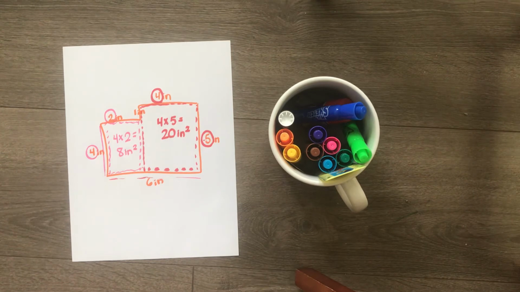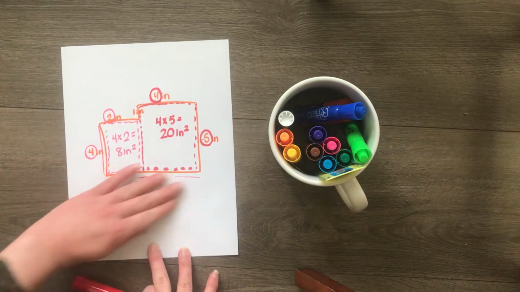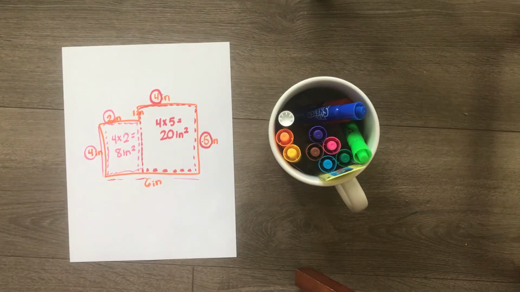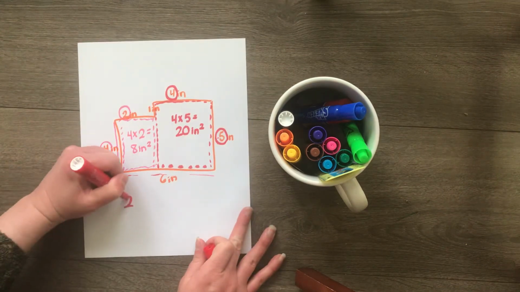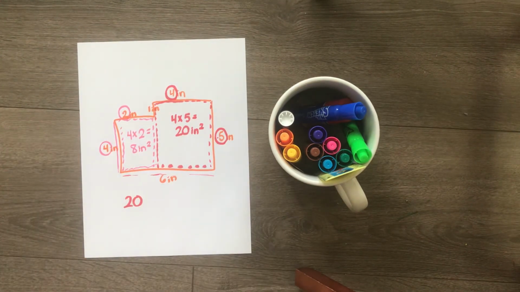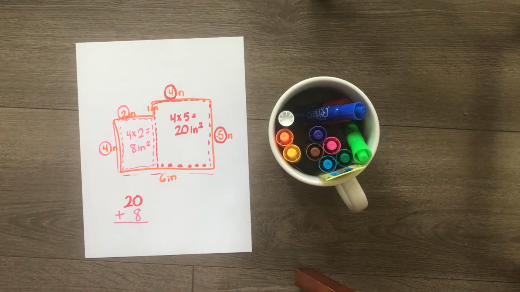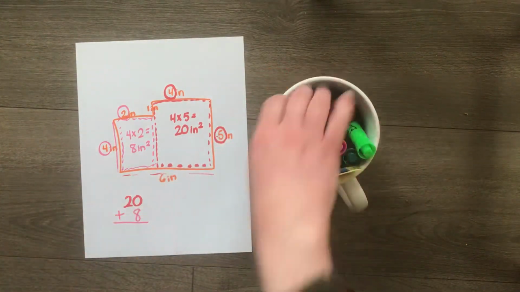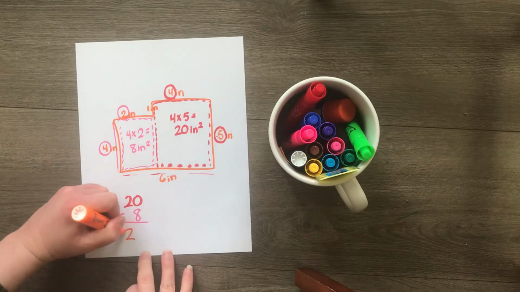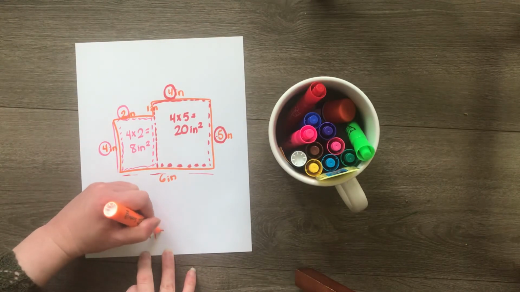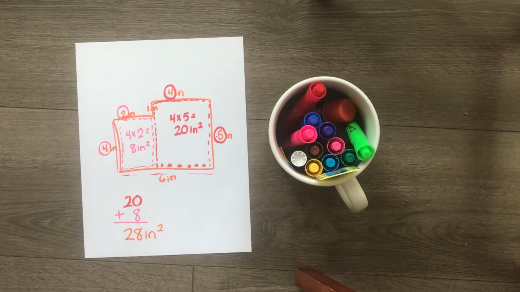So now, in order to find the entire shape, remember we're finding the total. Total is a clue word for adding. So I'm going to take my 20 and my 8. Oh, super easy. I'm going to add them together. And together I have 28 inches squared.